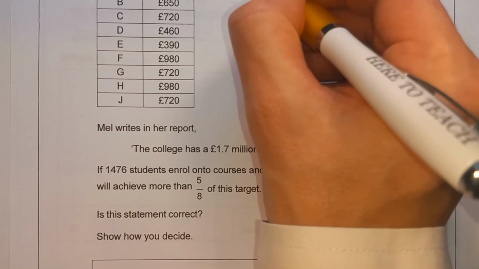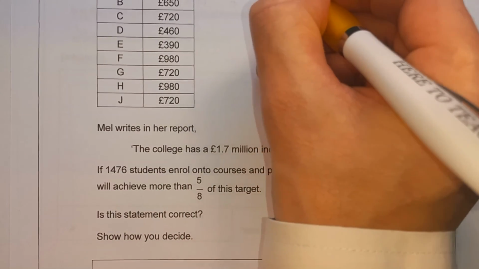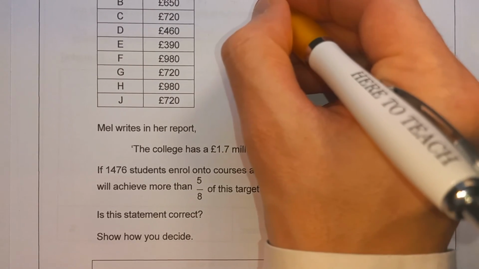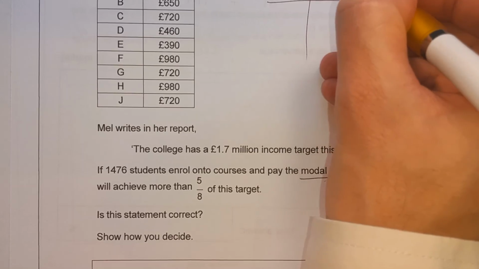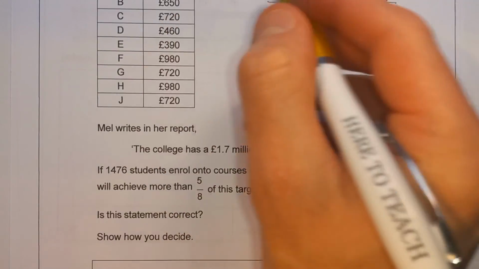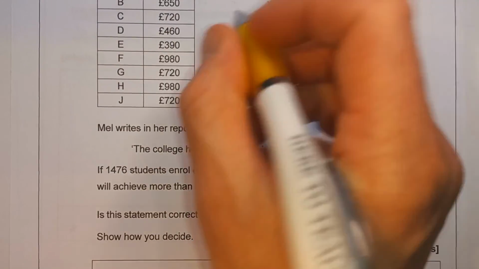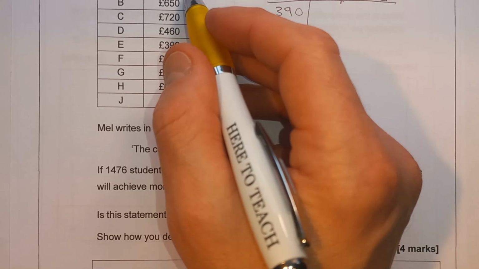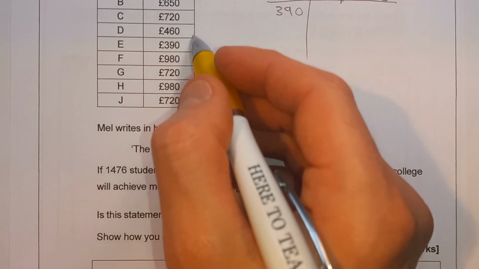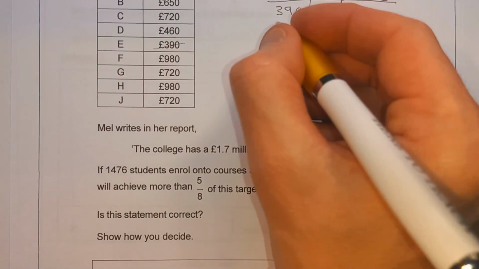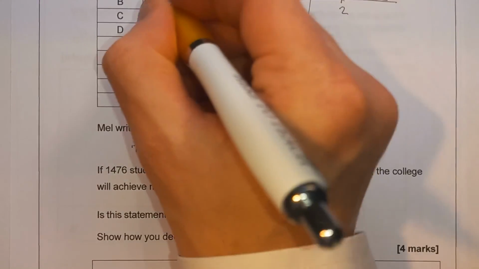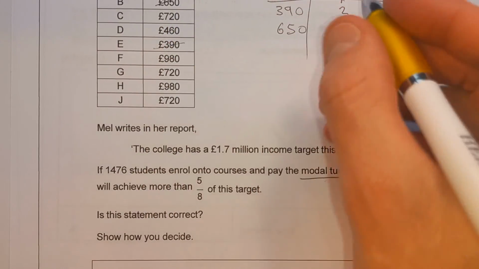I'll do a little table. We've got fee and we've got frequency. So £390. How many times is that the cost of a course? We've got 1, 2, so twice. What about £650? There's one course at that price, only one.